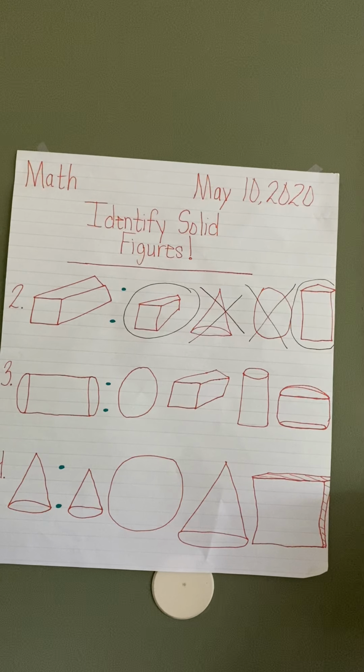So now let's look at number 3. What solid figure is shown in number 3? What is the name of that solid figure? That solid figure is called a cylinder. So again, you have 4 items, and we have to decide which items resemble or are the same as the cylinder. So the first item that we see is called a what?